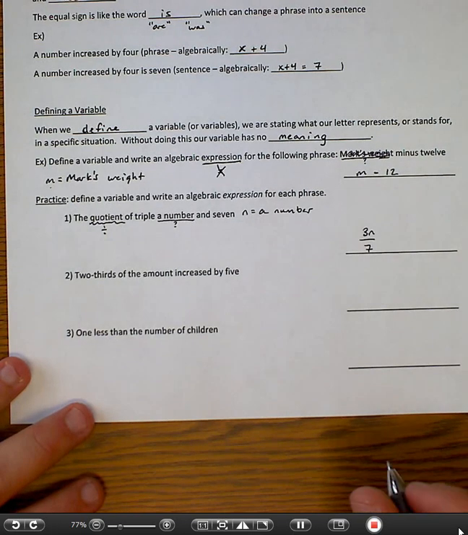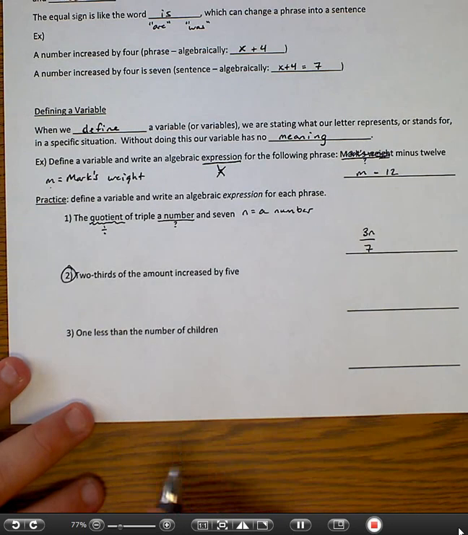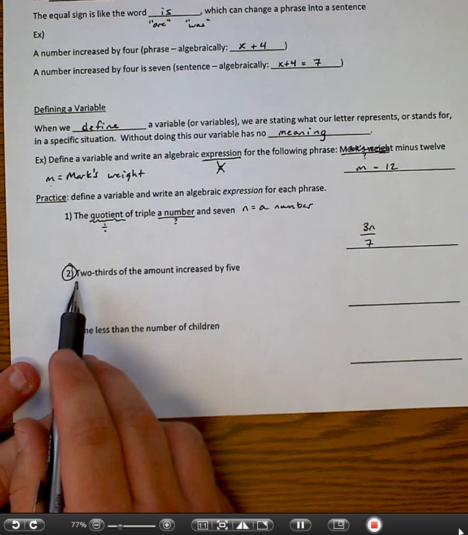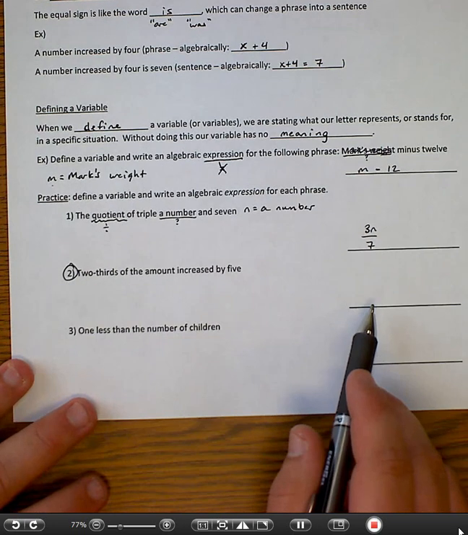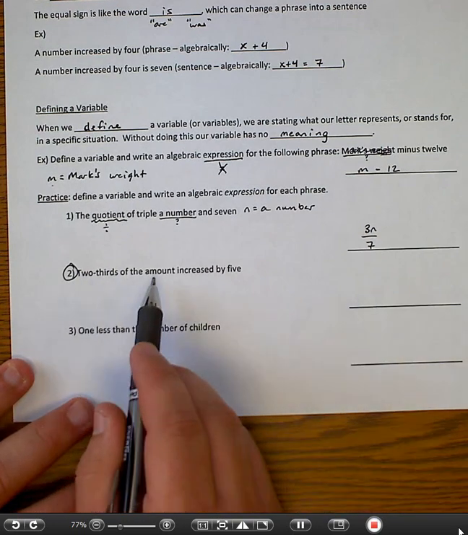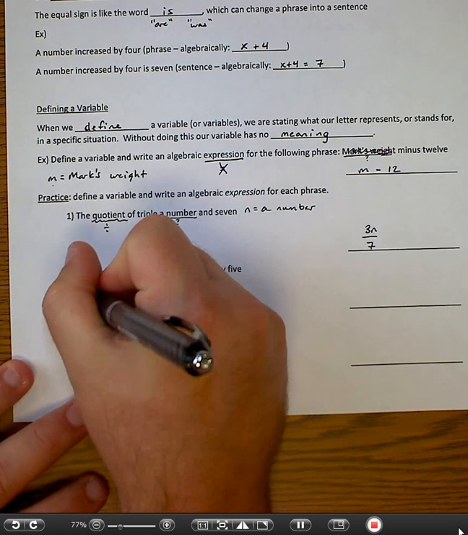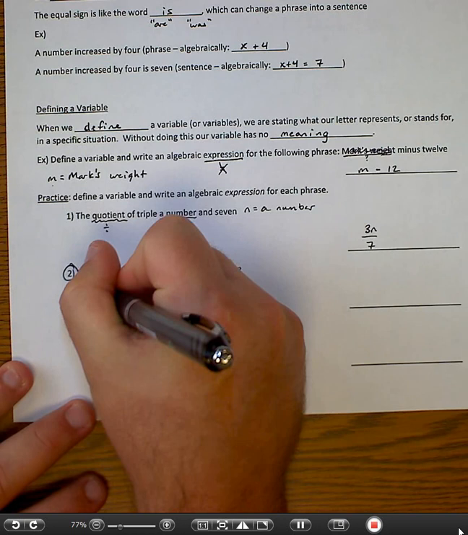Okay? I want to give you a chance to try all that here. I will help you with the defining of the variable, but I want you to try to write the expression. 2/3 of the amount increased by 5. What we don't know is the amount. That's my variable. A is representing the amount.